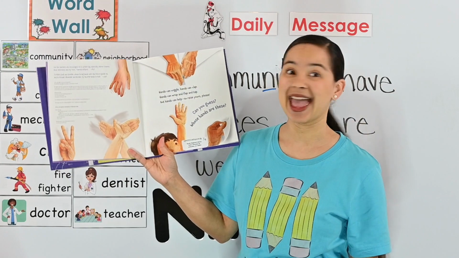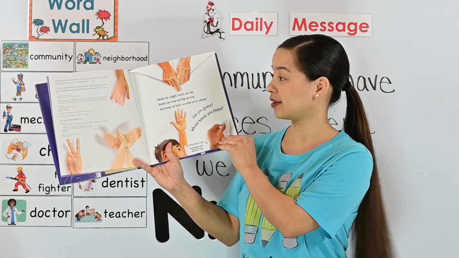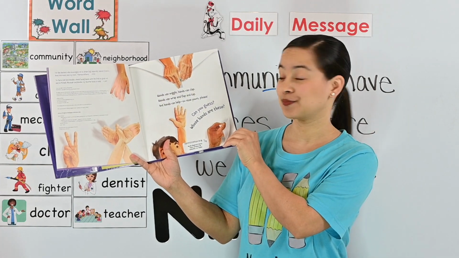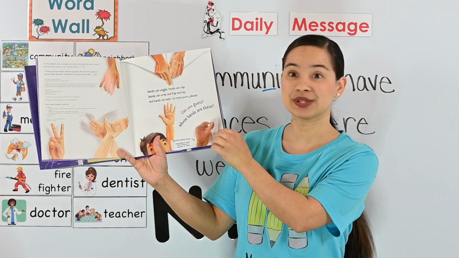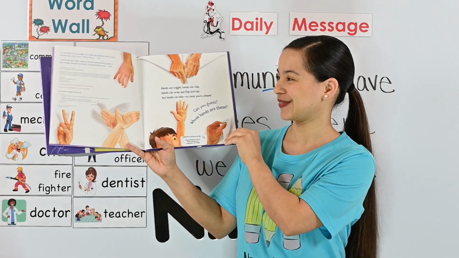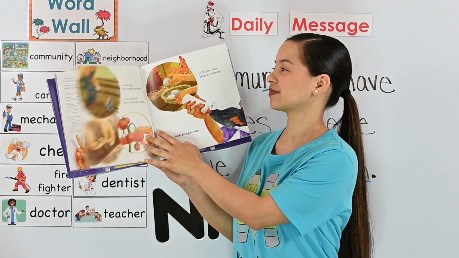Hands can wiggle, hands can clap, hands can rap and flap and tap. But hands can help, so raise yours please. Can you guess whose hands are these? Okay, are you ready? Let's guess whose hands they are.